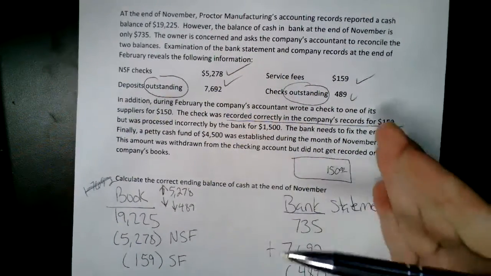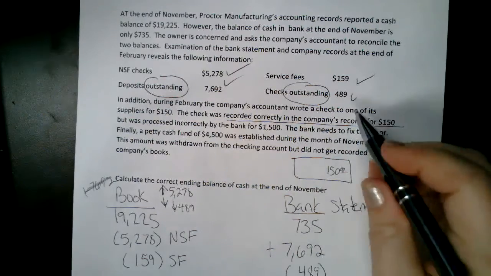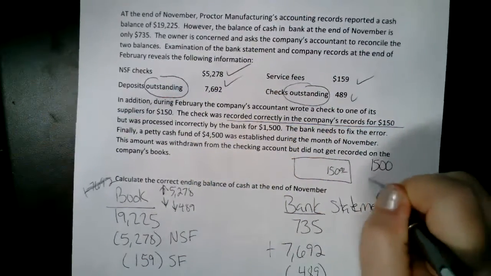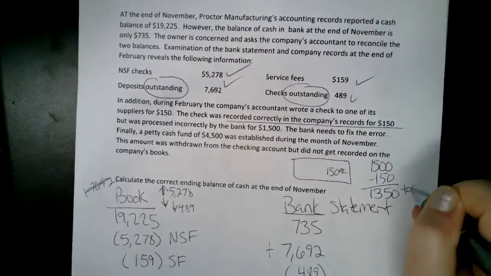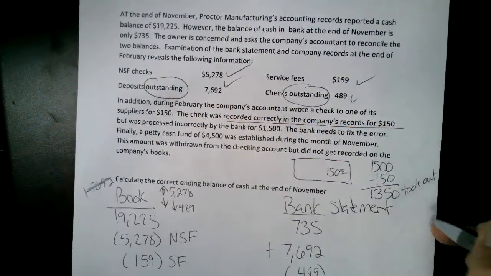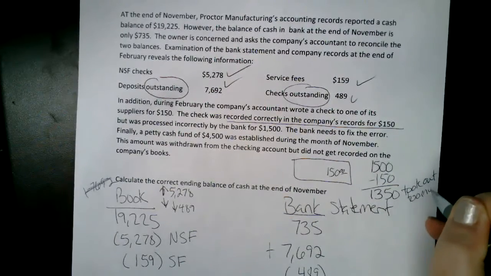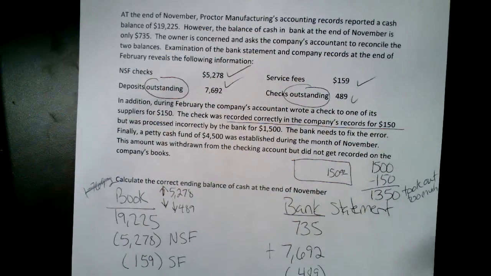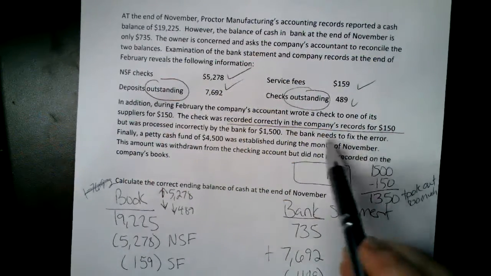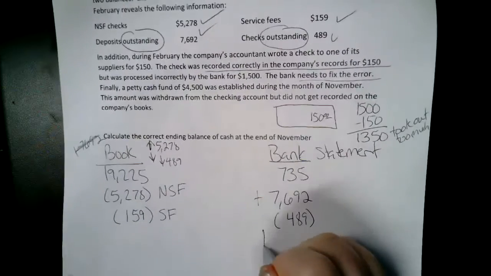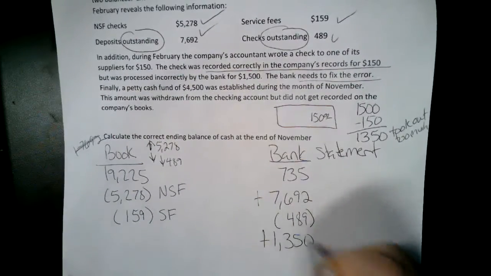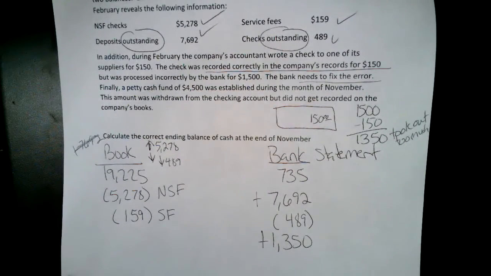It means the bank took out $1,500 of my account when they should have only taken out $150. So the bank took out $1,350 too much. So I have to call the bank and say, hey, bank, please fix this error. You need to put back that $1,350 in my bank account.